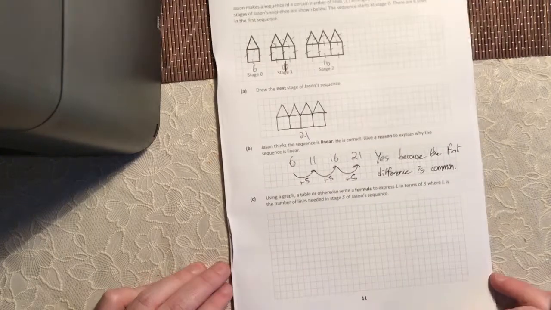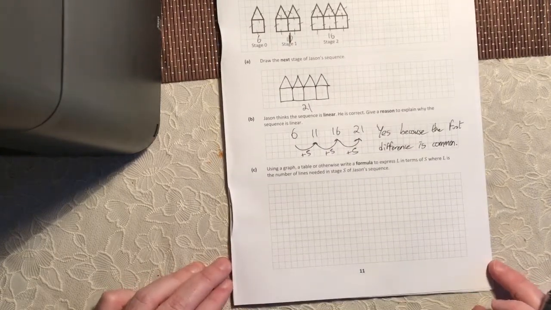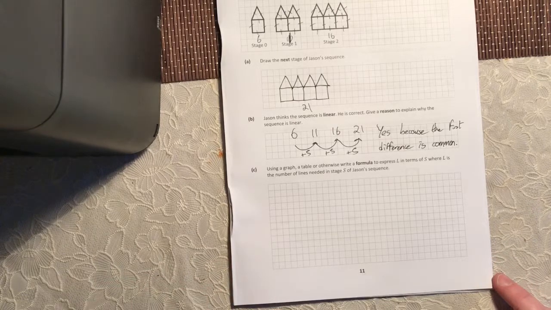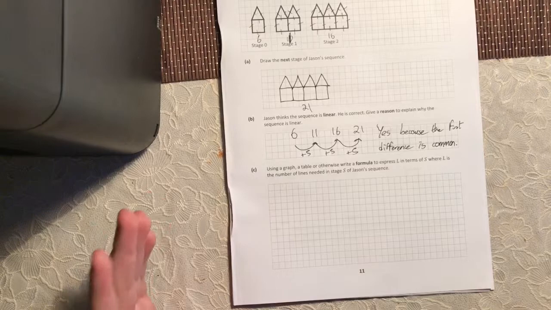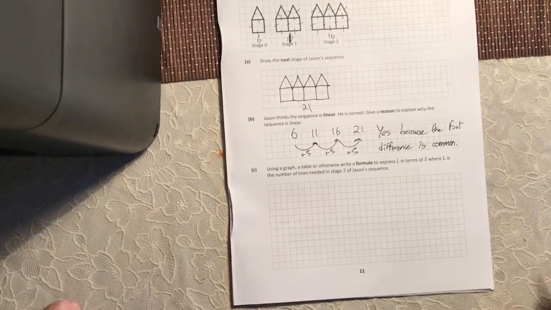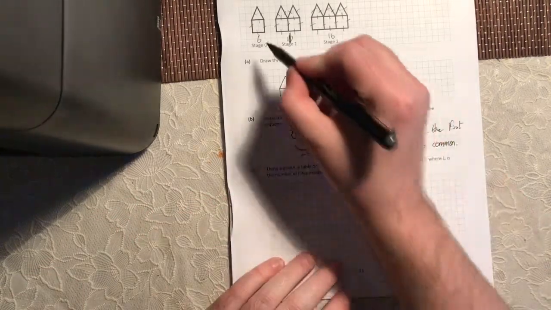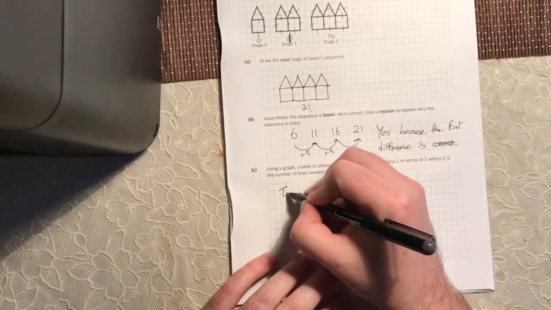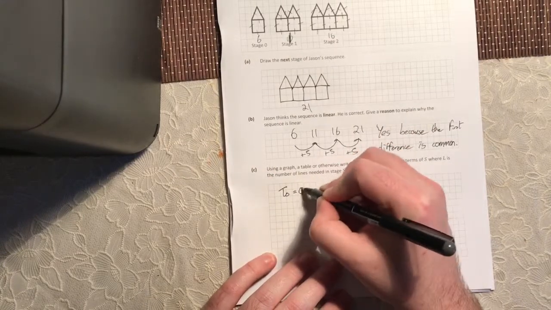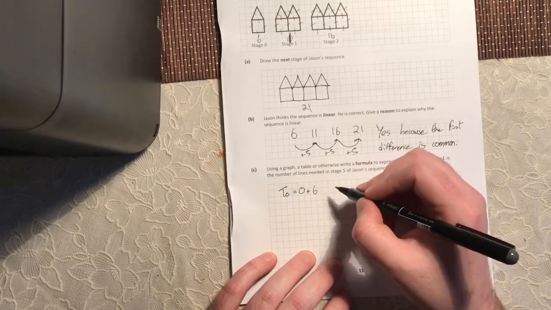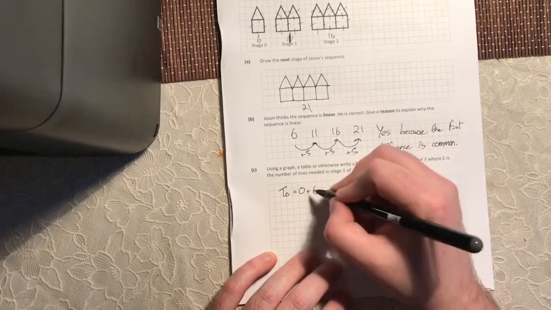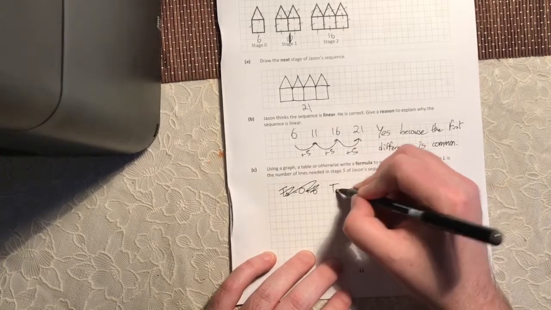Using a graph, a table, or otherwise, write a formula to express L in terms of S, where L is the number of lines needed at stage S of Jason's sequence. Now I'm just going to ignore the L and the S for the moment. I'm just going to go with the way I would have shown lads, and probably the way most of us would have learned it as well. So let's look at stage 0, or in other words, T of 0. Sorry, made a little mistake there, T of 0.